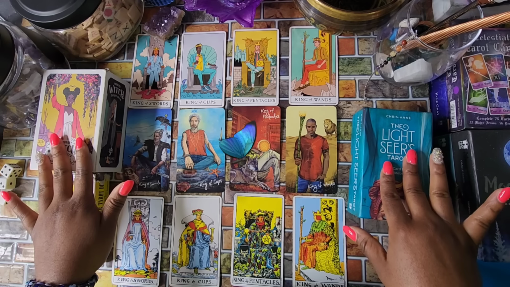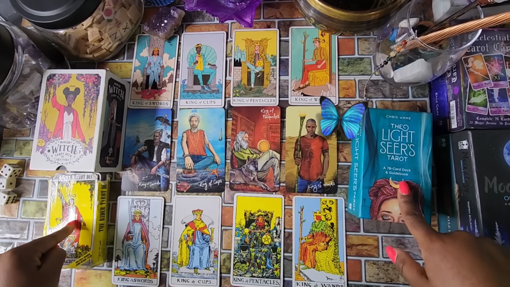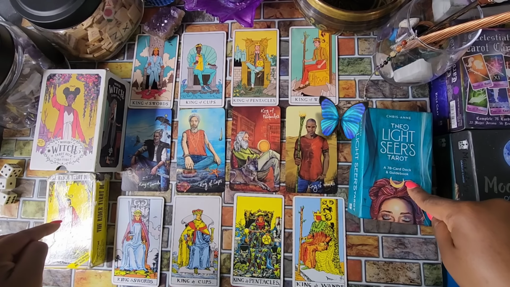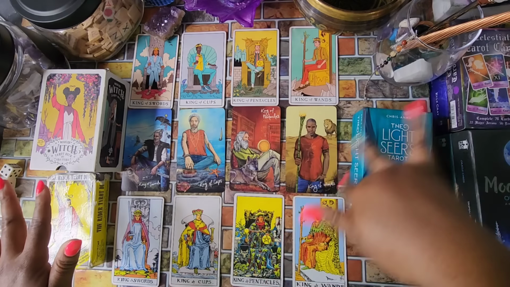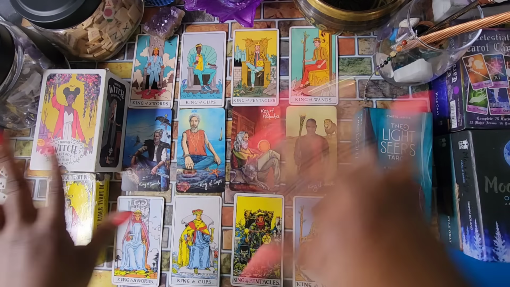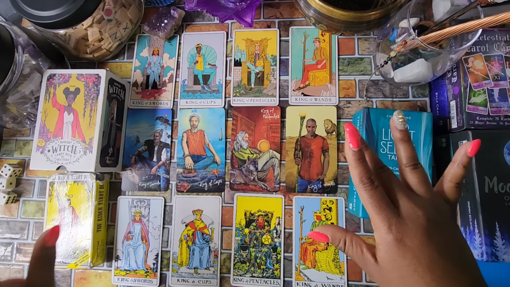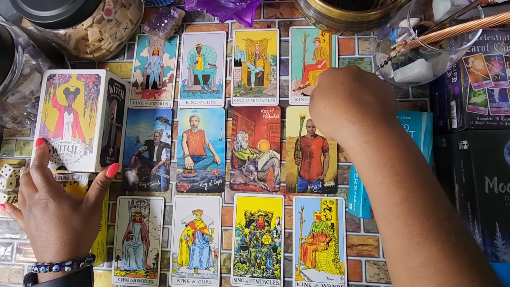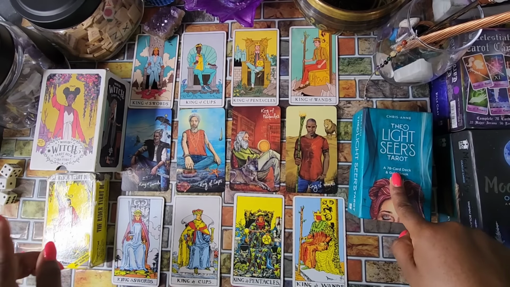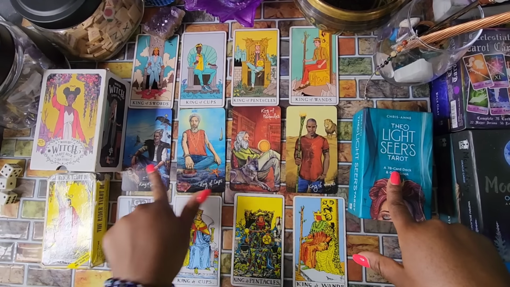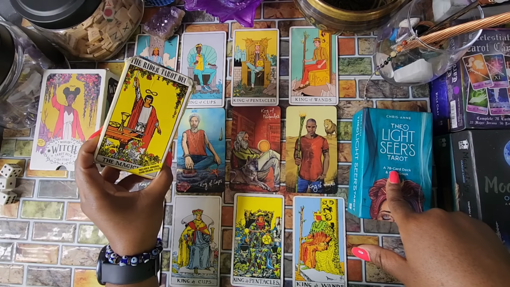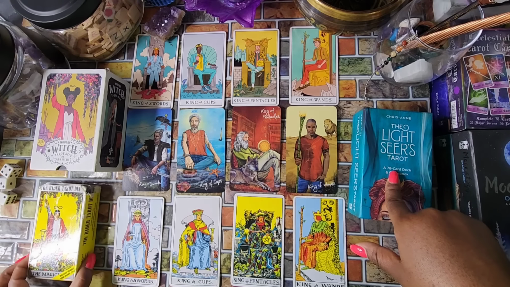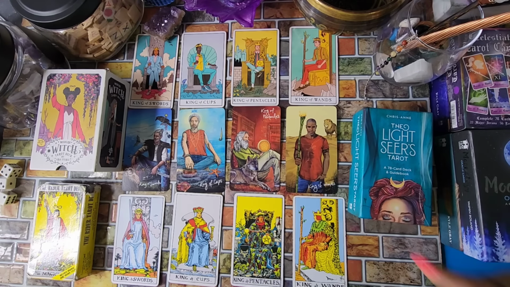For illustration purposes, these are the 3 decks that I'll be using. You could use these decks or you could use any deck that you have, because the principles that I'm going to show you will work with any deck, all right? So we have the Modern Witch, which is the top one. We have the Light Seers. I love the Light Seers, I really do. And that's the second one. And then one of my all-time favorites, the Rider-Waite deck, which is illustrated at the bottom.